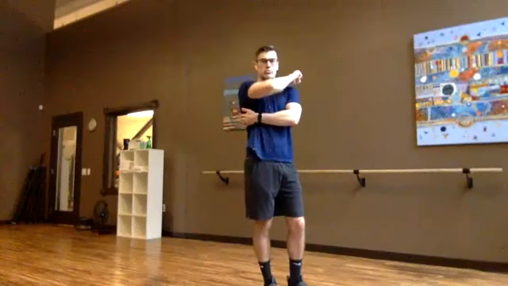So what we're going to do is I'm going to give you a few good exercises to loosen up this lat, and then also loosen up the thoracic spine.